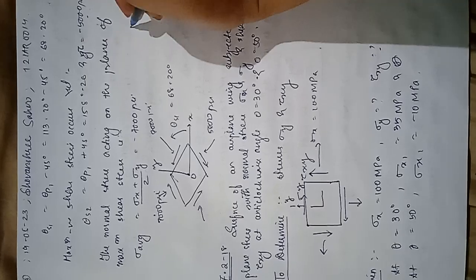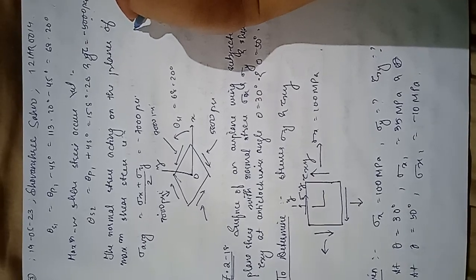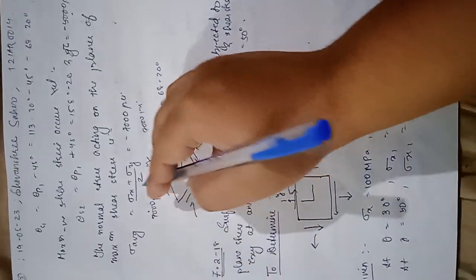So the normal stress acting on the plane of the maximum shear stress is sigma average, which is equal to sigma x plus sigma y by 2, which is equal to minus 7,000 psi. Here is the diagram. Now problem 7.2-18.